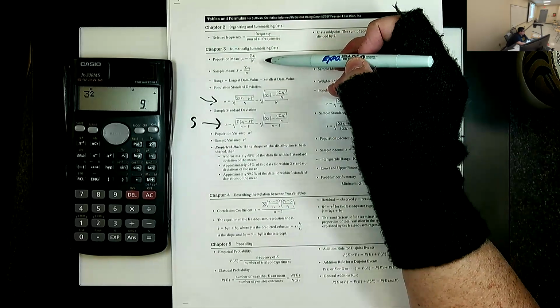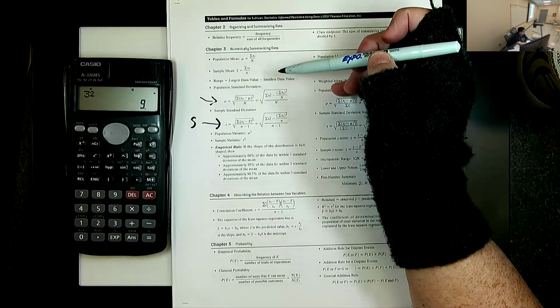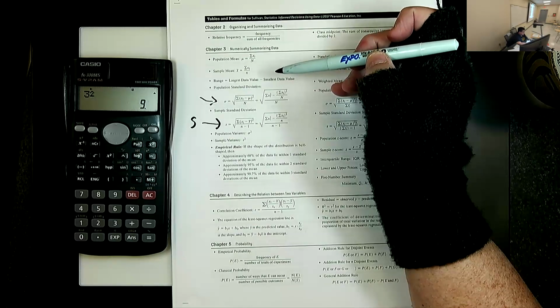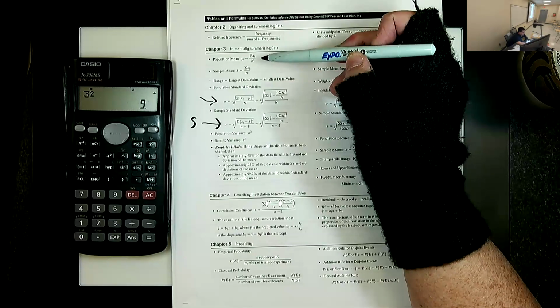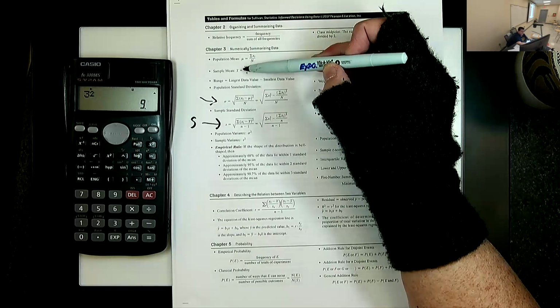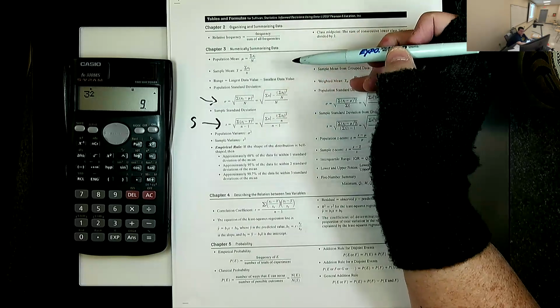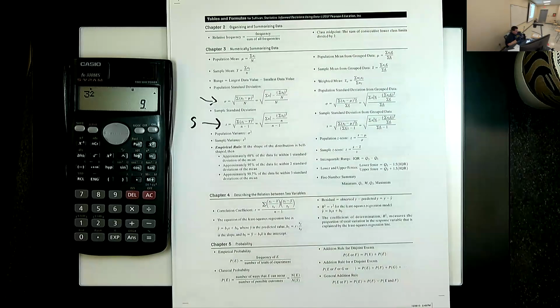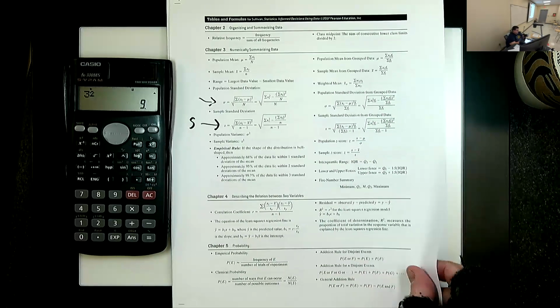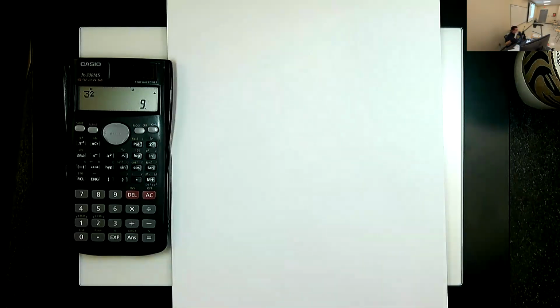Other formulas that'll be useful for you in this chapter are seeing what these symbols are, and I'll write them larger here in a second. It's here though in a nice little handy packet, so I'll point out things in the packet as we're doing them that you'll find helpful.